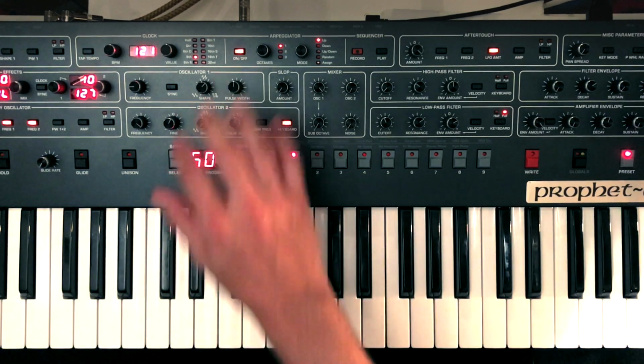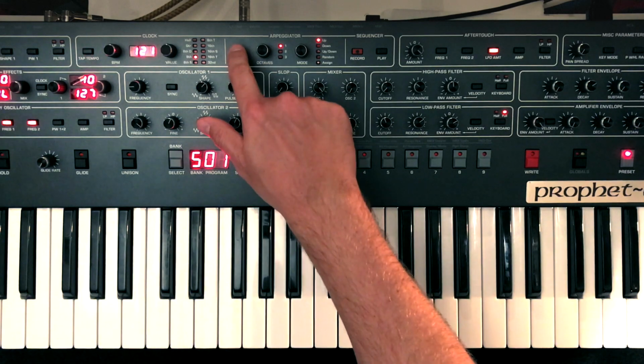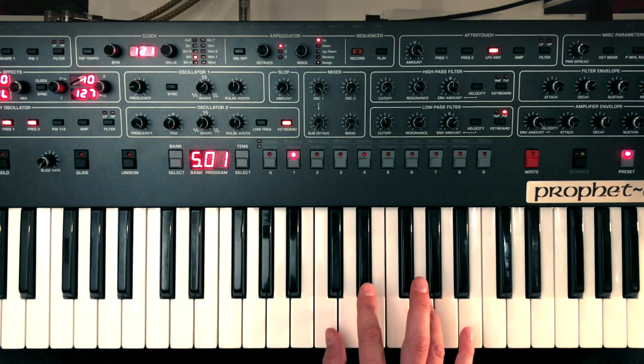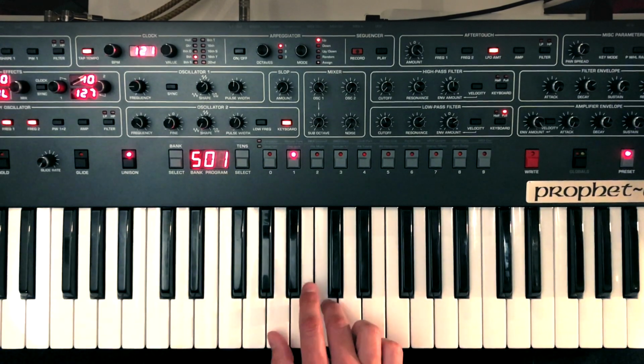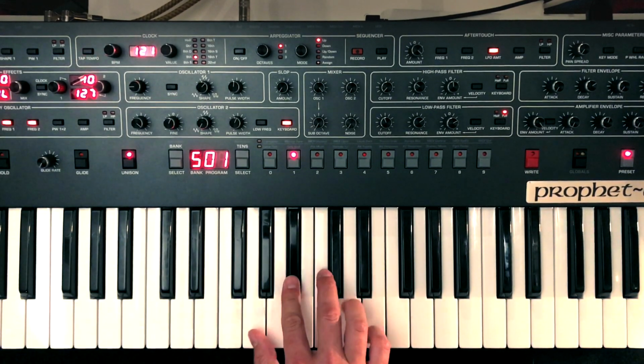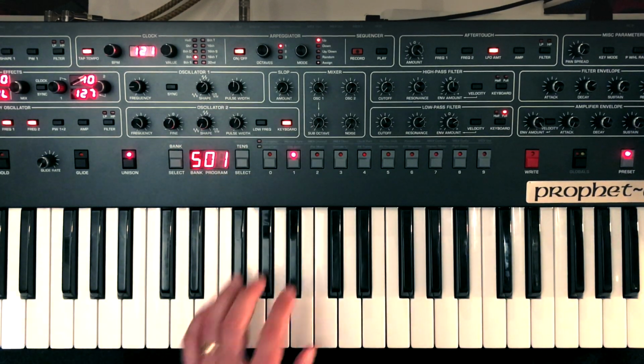Another fun trick with the arpeggiator is that you can play a chord for each note. I'm going to hold down a chord, a minor chord, and push the unison button. Now each note on the keyboard plays a minor chord. And with the arpeggiator it works too.